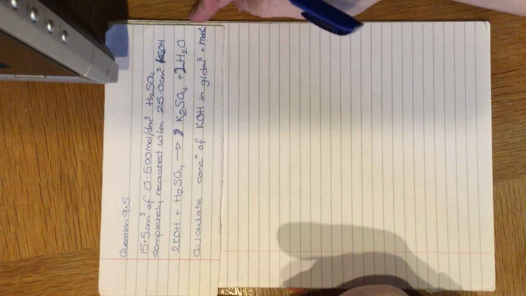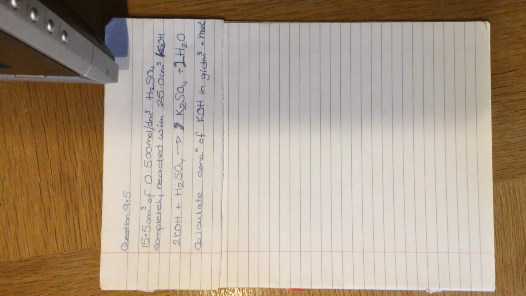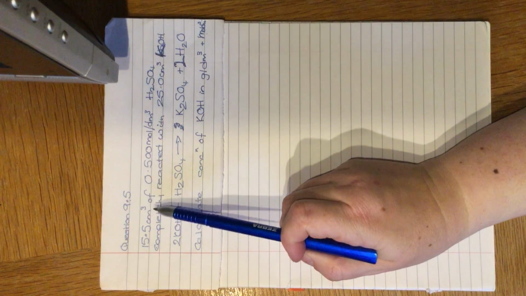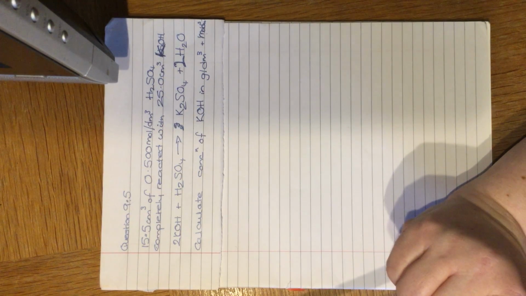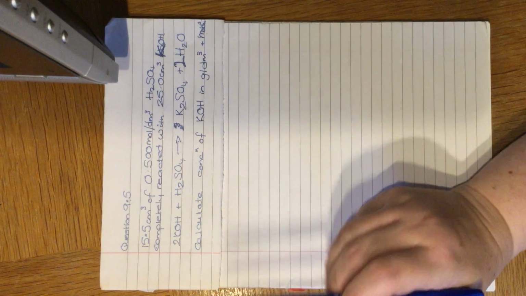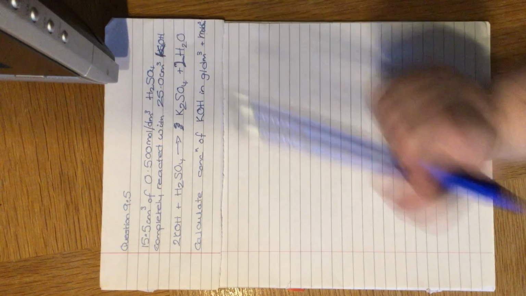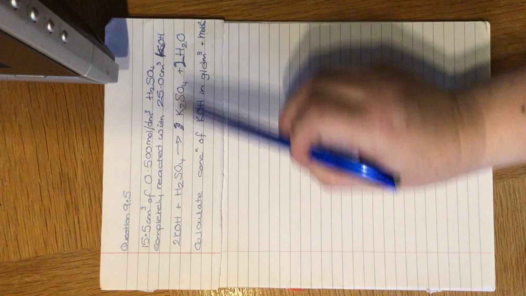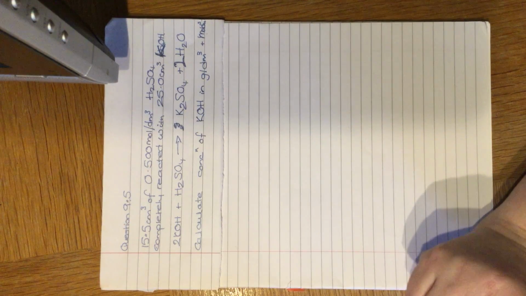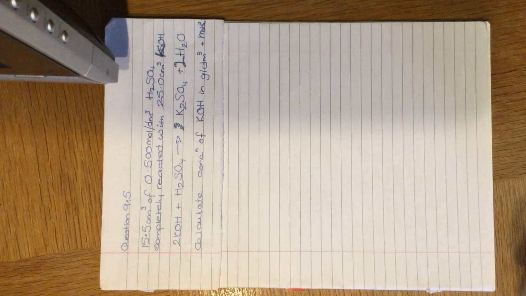So question 9.5 is what I want to look at. I don't have a copy of the paper, so I've literally just written out the key information, distilled it out of the question for you. 15.5 cubic centimetres of a 0.5 mole per decimetre cubed sulfuric acid completely reacted with 25 centimetres cubed of potassium hydroxide. We don't know the concentration of the potassium hydroxide, but we do know the molar ratios based on the balanced symbol equation. And the question does ask you to calculate the concentration of potassium hydroxide in both moles per decimetre cubed and grams per decimetre cubed.